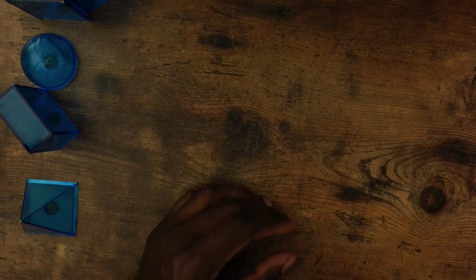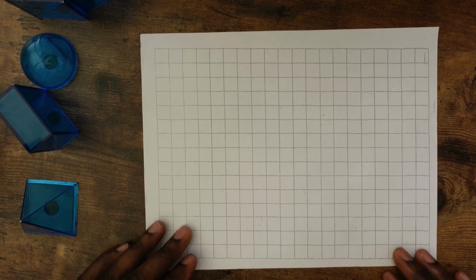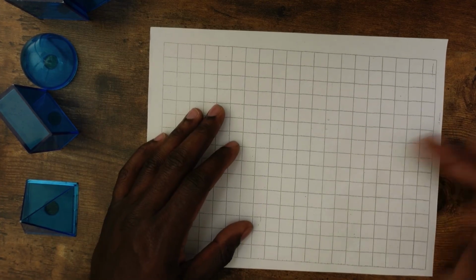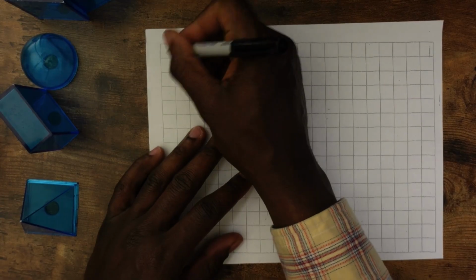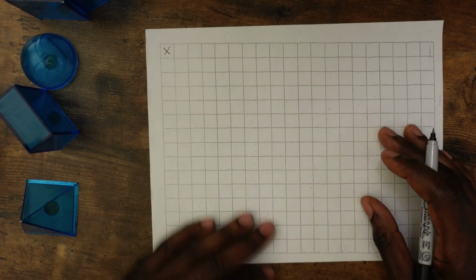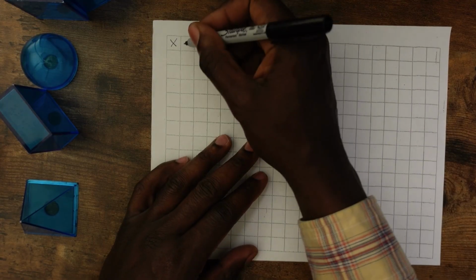I'm gonna hop right over to my math desk. All right, family, for this brain dump, we're gonna be utilizing a grid paper. First thing we're gonna start with is our multiplication chart. We're gonna start with an X at the top, and we're gonna make our outline.